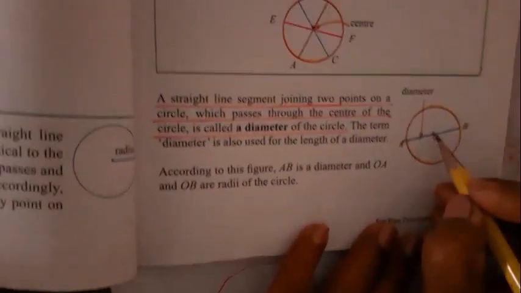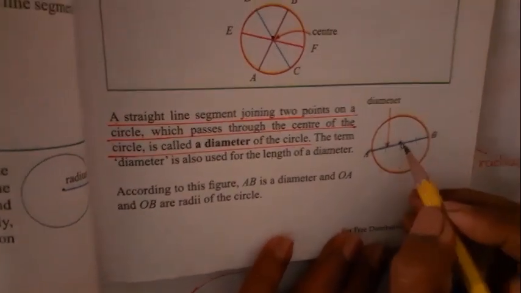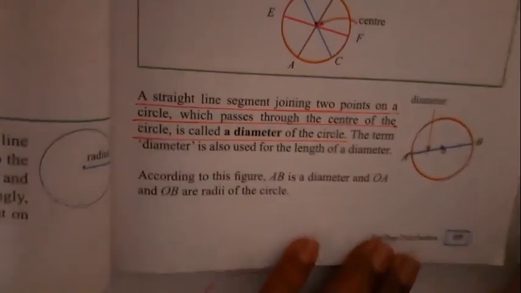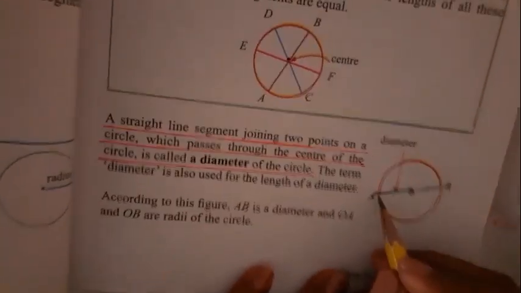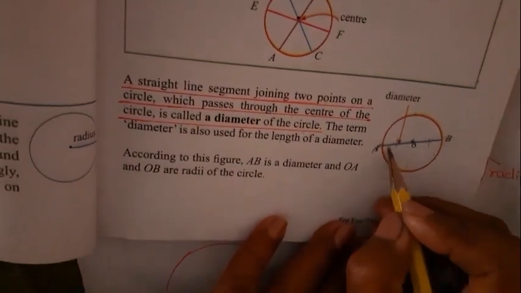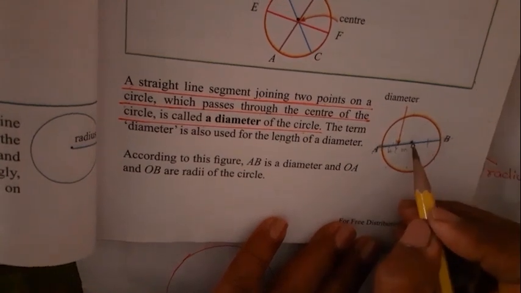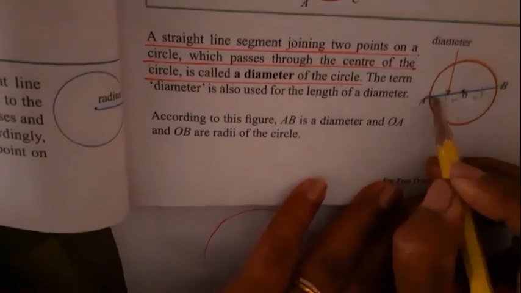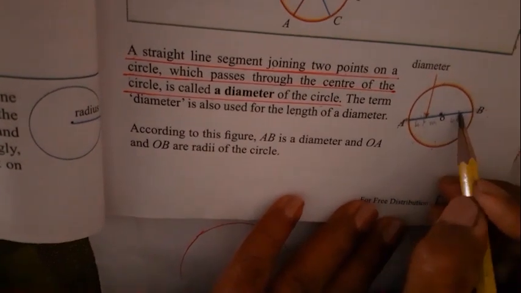O to A and OB, the distances are equal. Now if you take AO as 4 centimeters, then OB is also 4 centimeters. Both the radii are equal.